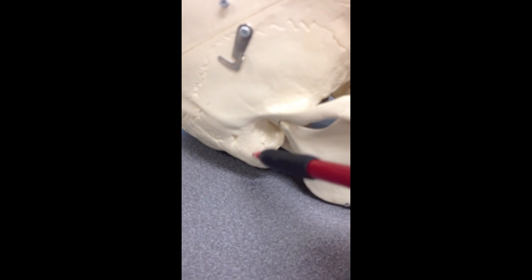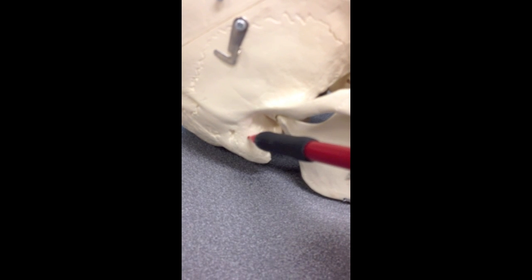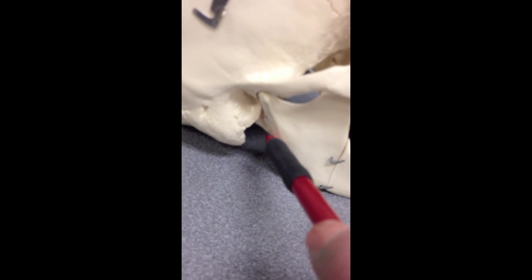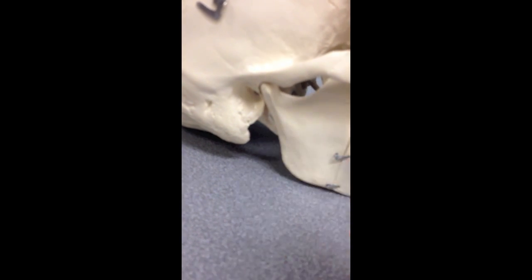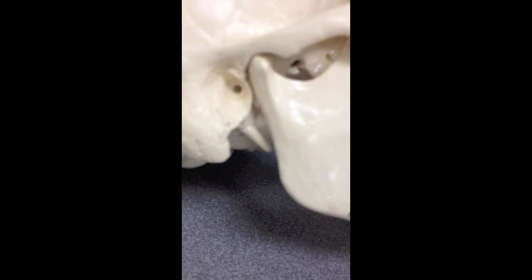If we look back here, this right here is the mastoid process, and this pointy bone down here, you can see it in there, that is the styloid process.